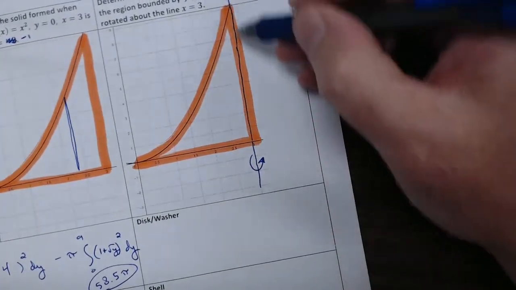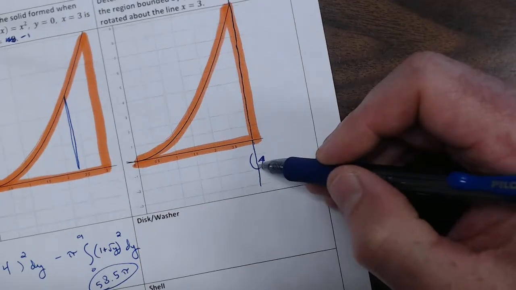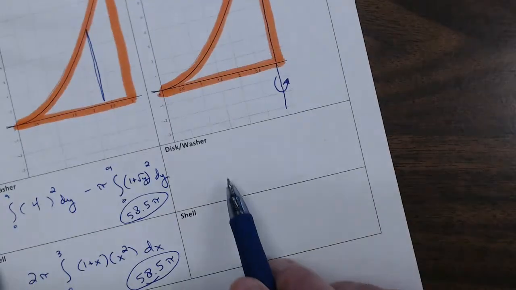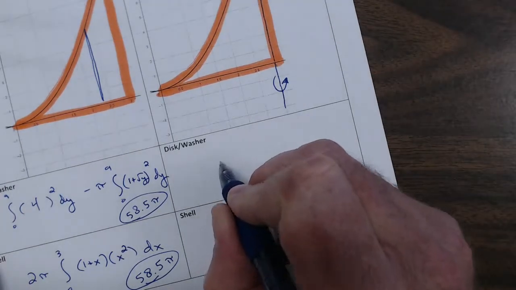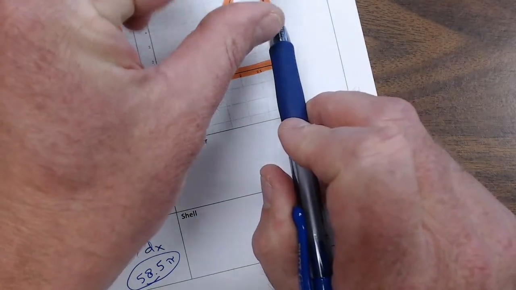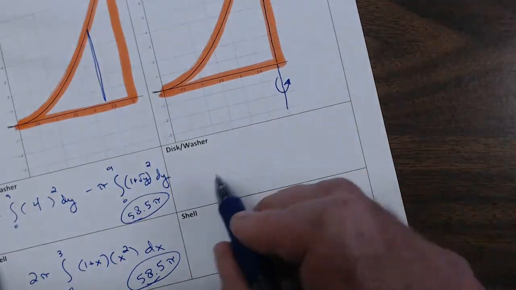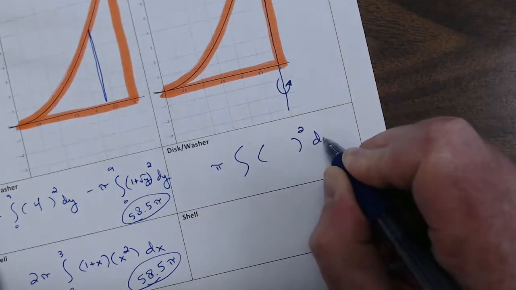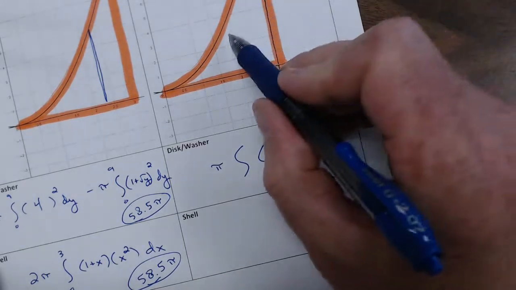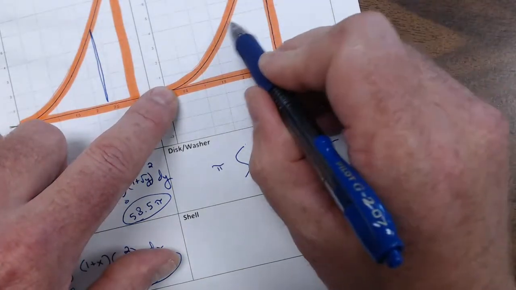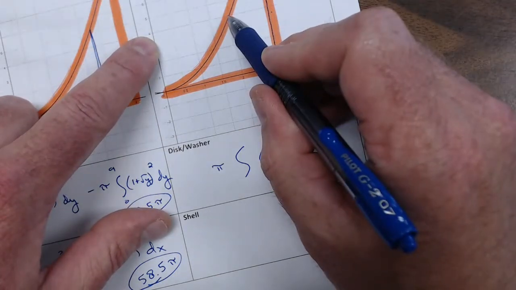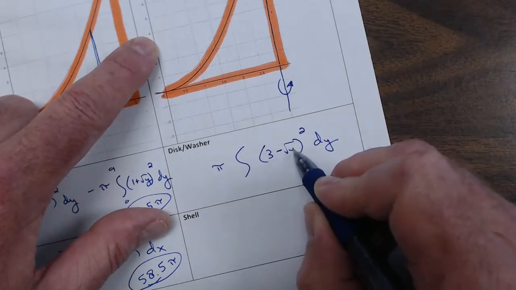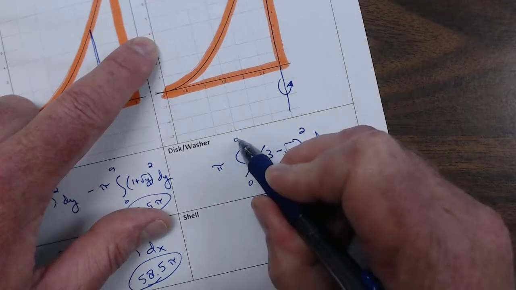This region around the axis of x equals 3. So as we rotate this, I'm seeing a complete solid. So it's not double disk, it is a single disk. So also imagining those disks. Okay, so that's a dy again. So pi r squared dy. And we did this one earlier. Remember that the radius of each of these disks is going to be 3 minus the x value. So 3 minus x. What's x? There's 3 minus x. And over the interval 0 to 9.